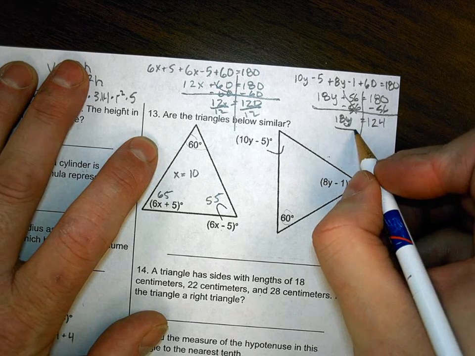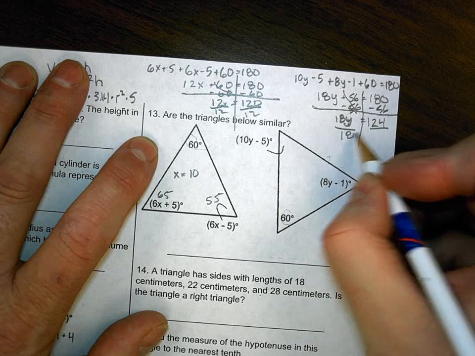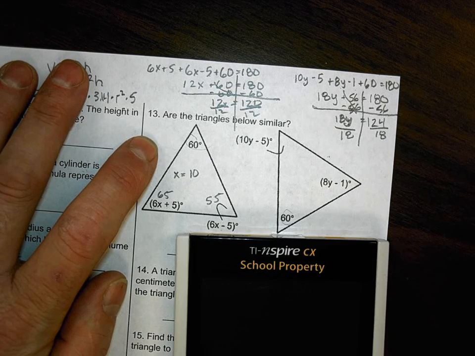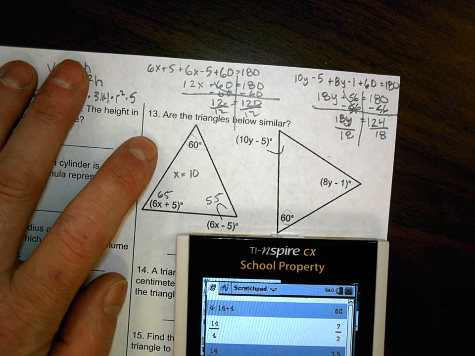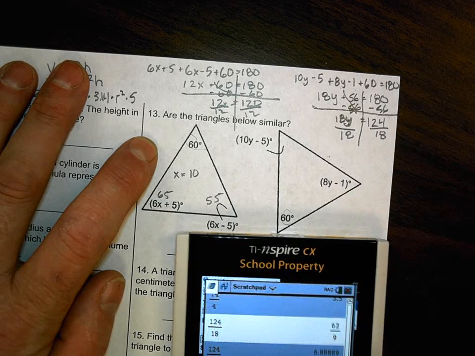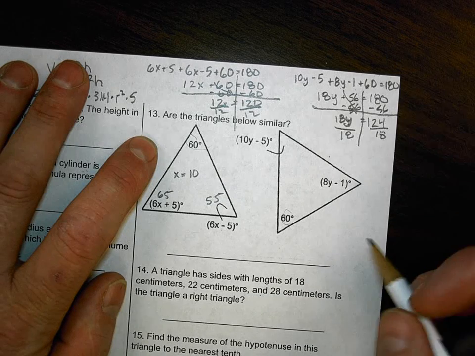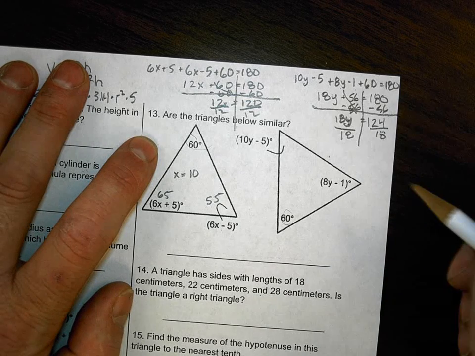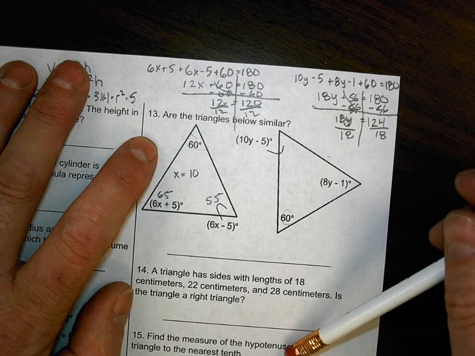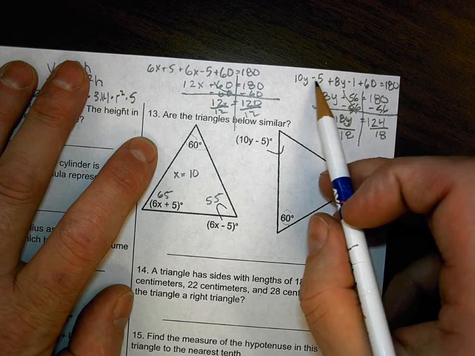I divide both sides by 18. I'm going to use a calculator. I won't lie on this one. 124 divided by 18 is 6.8. Oh my gosh, do you know what I just figured out I did wrong? This is 54.